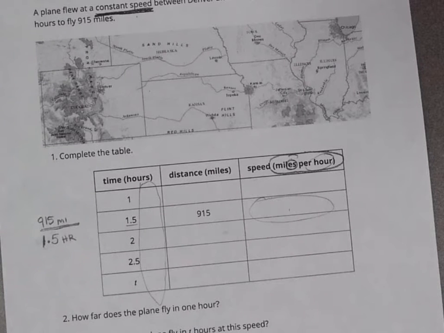Top divided by the bottom, that'll give us speed. Okay. Whatever I write up on the board, you should be right up there too. So I give you a pretty big hint.